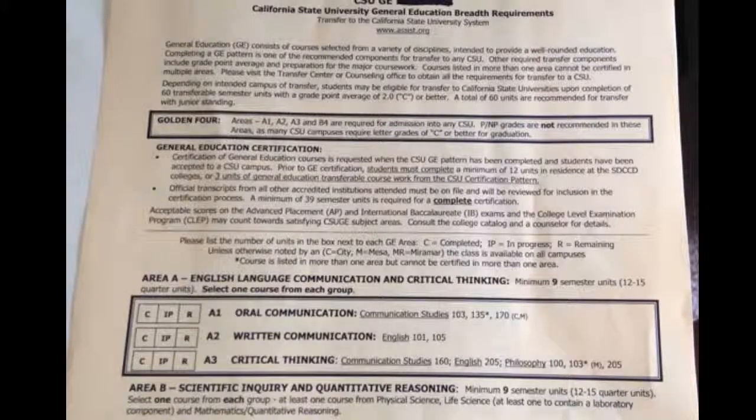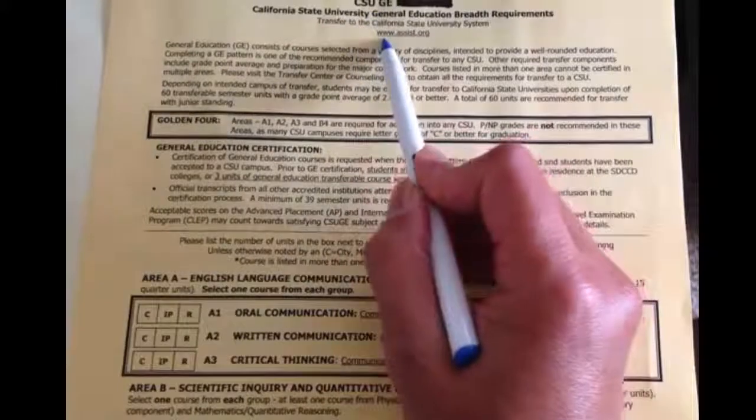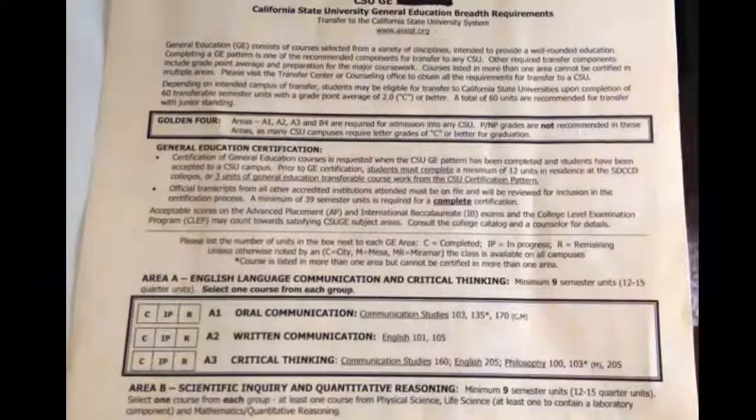You can find this information at www.assist.org. Courses listed in more than one area cannot be certified in multiple areas, so please visit the Transfer Center or the counseling office to obtain all the requirements for transfer to a California State University. Depending on the intended campus of transfer, students may be eligible for transfer to a CSU campus upon completion of 60 transferable semester units with a GPA of 2.0 or higher. A total of 60 units are recommended for transfer with junior standing.